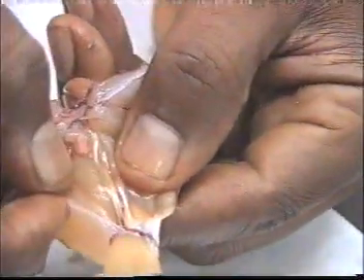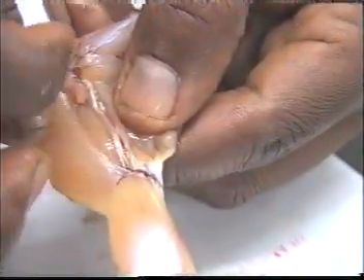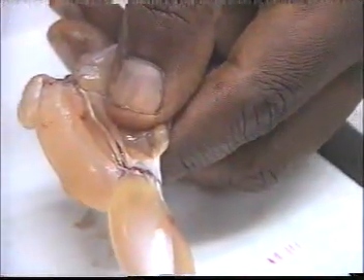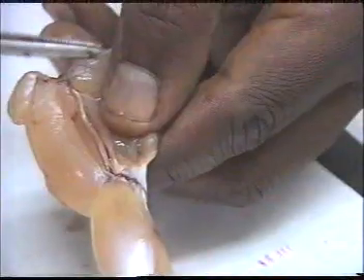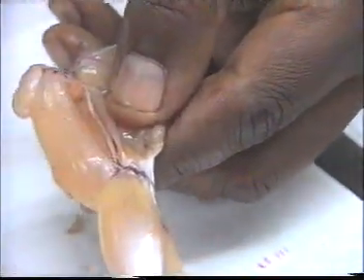To follow the nerve, this is the sciatic nerve, this one, here.